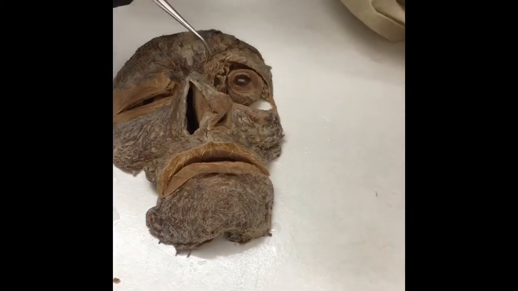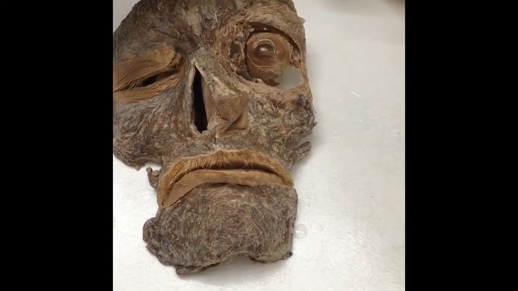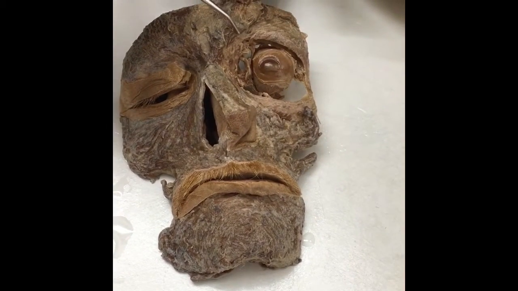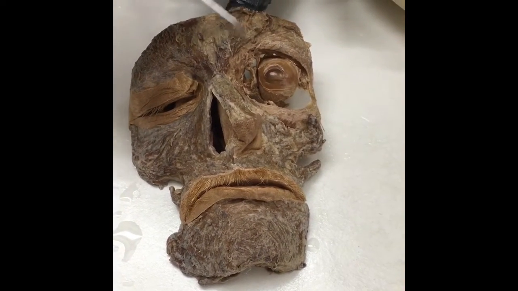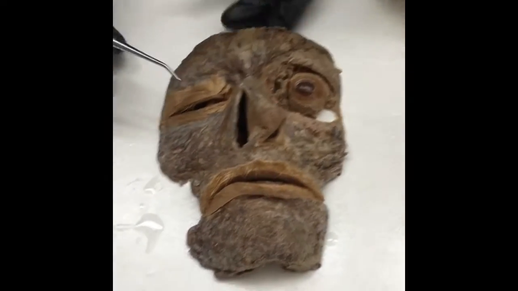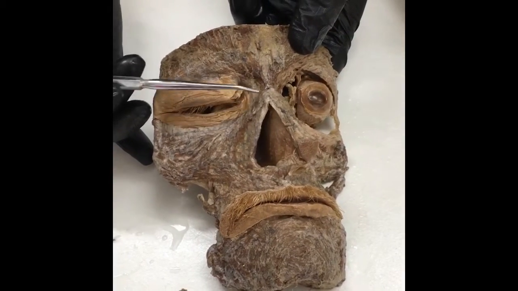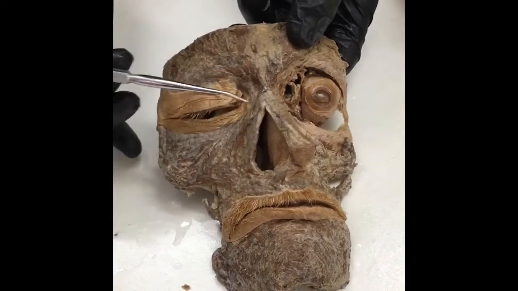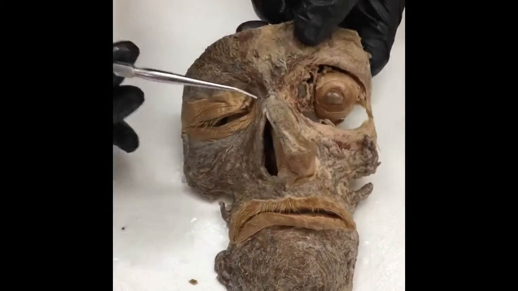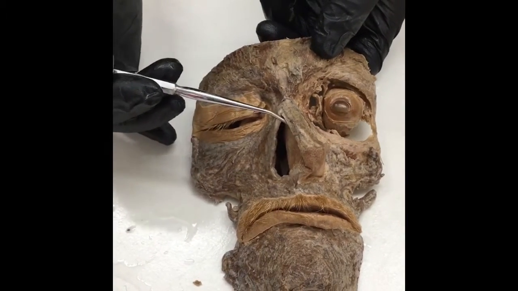Let's see if you can see it a little better on this side. You can maybe see it a little better, right in there. This orbicularis oculi has mostly been cut out, but you've got this muscle coming up right here: corrugator supercilii. Then we have our nasalis muscle, the muscles coming down on the nose, right here on the sides, also on top a little bit. This one's obviously cut away.